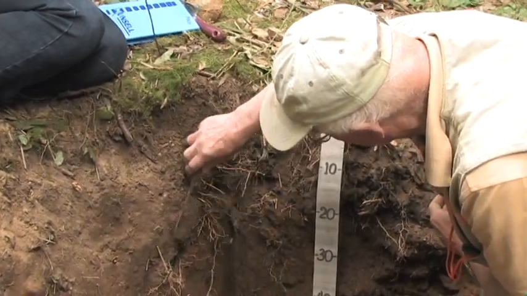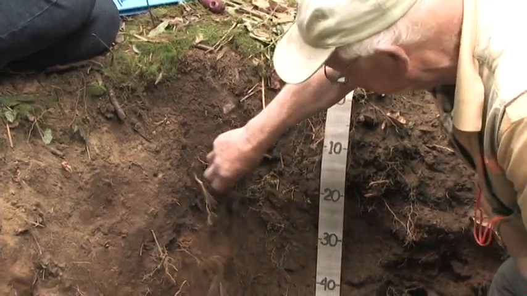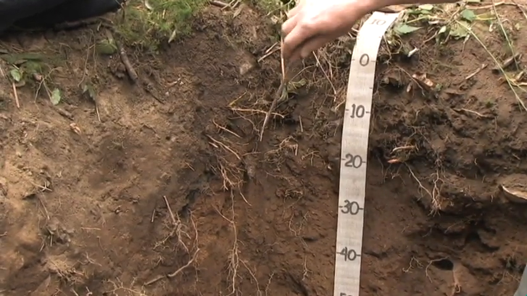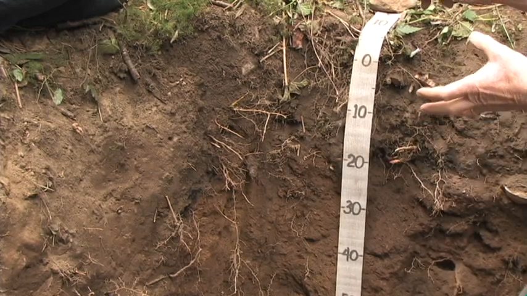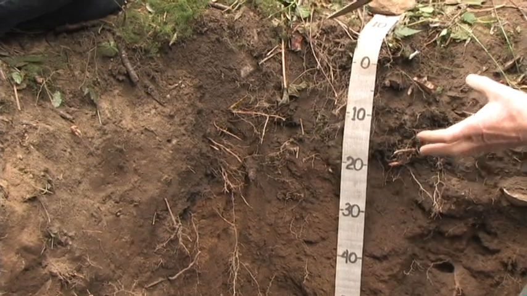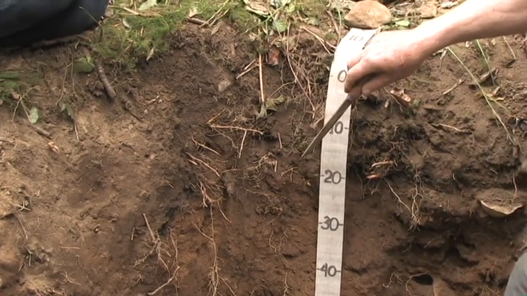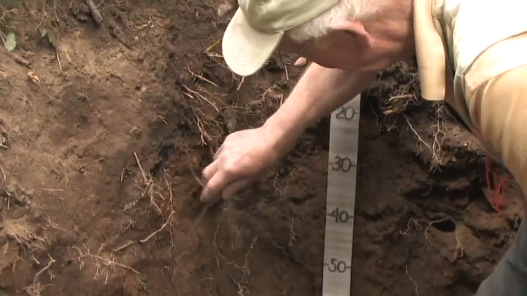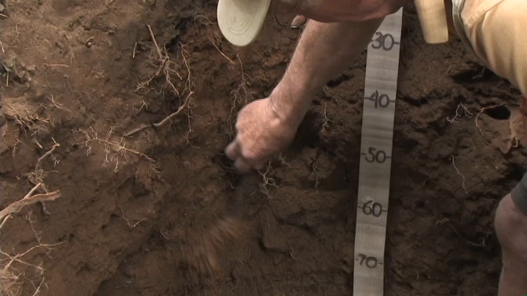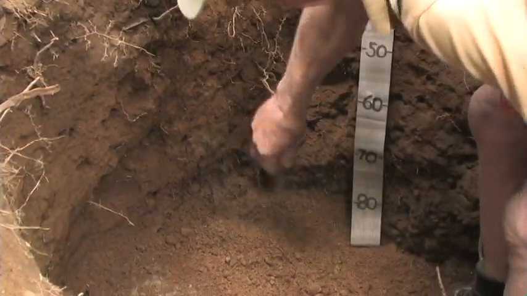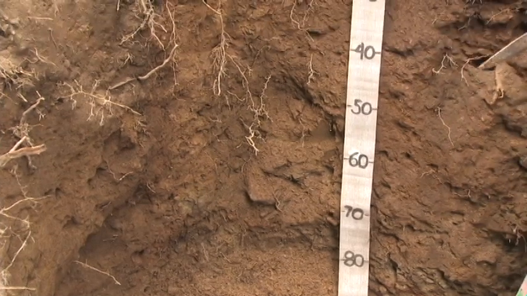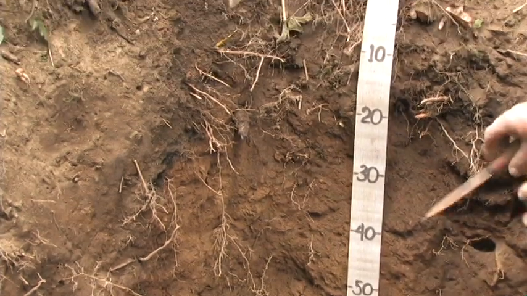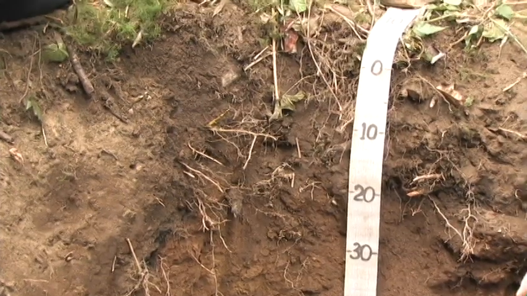Going all the way through. And of course, as I poke through it with my knife, I feel different densities, which is also helpful to a soil scientist to recognize these features. And of course, see the true colors. And then once this is complete, then of course we can put a measuring tape beside it.